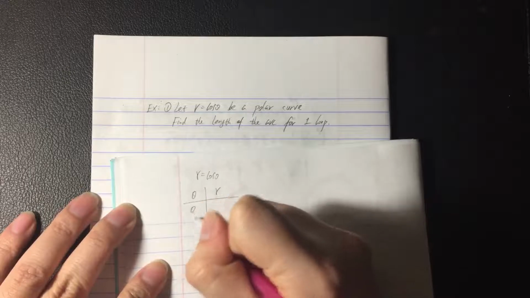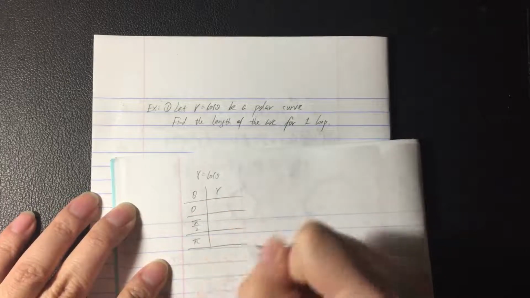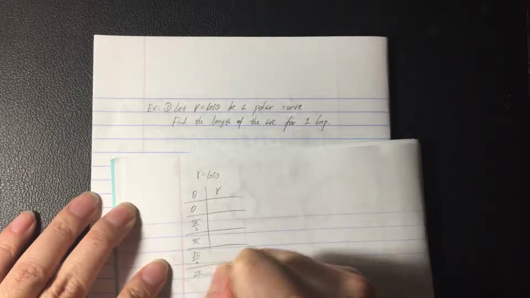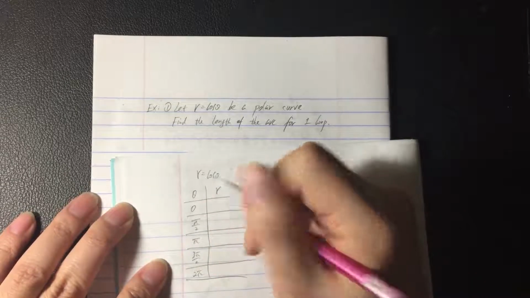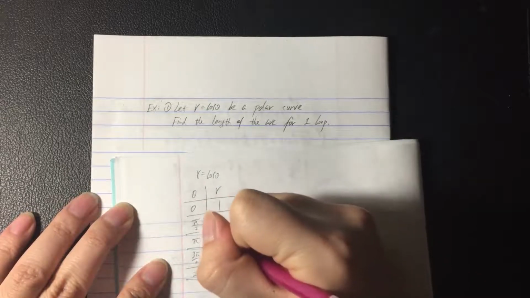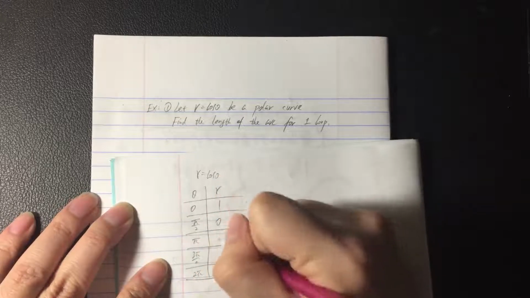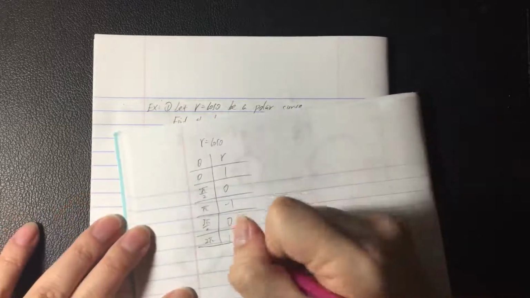Let's plot 0, pi over 2, pi, 3 pi over 2, and 2 pi. Let's see what happens here. If I plug in 0, cosine 0 is 1. Cosine pi over 2 is 0. Cosine pi is -1. Cosine 3 pi over 2 is 0. Cosine 2 pi is 1.